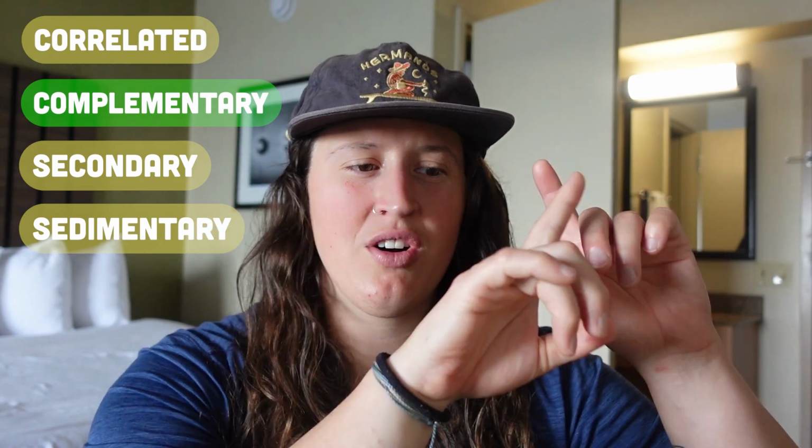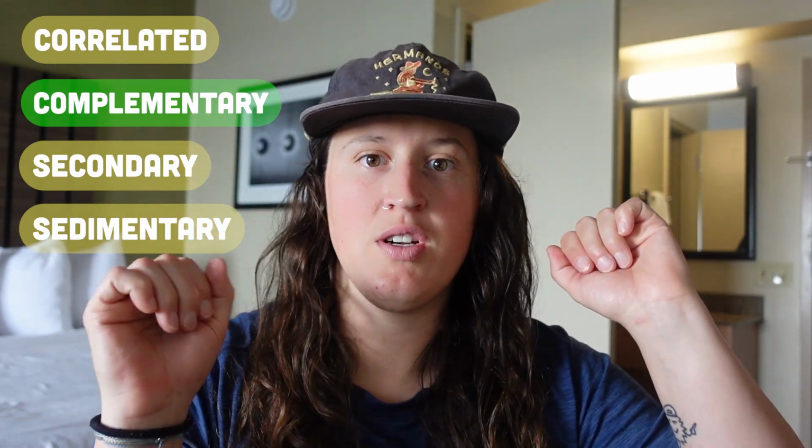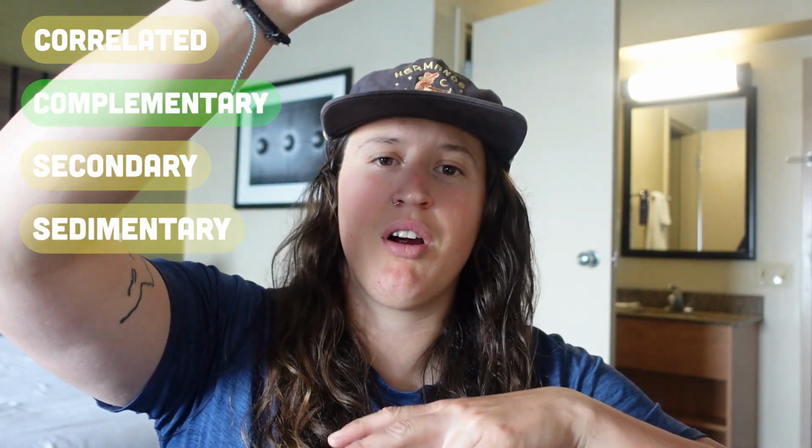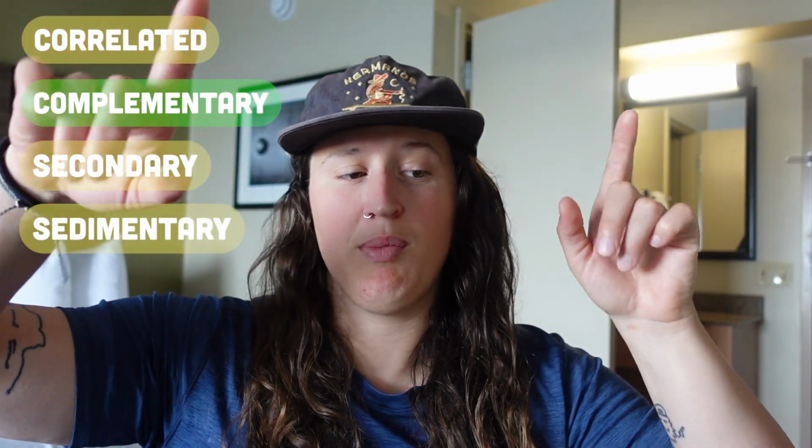Colors that are across from each other on a color wheel are complementary. For example, blue and orange are complementary colors. Purple and yellow are complementary colors, and green and red are complementary colors. So I'm choosing B. Correct.